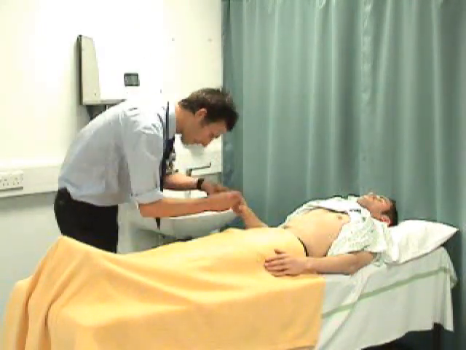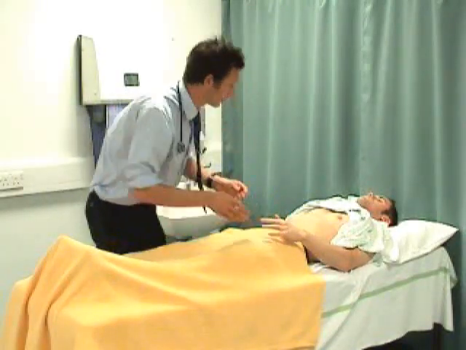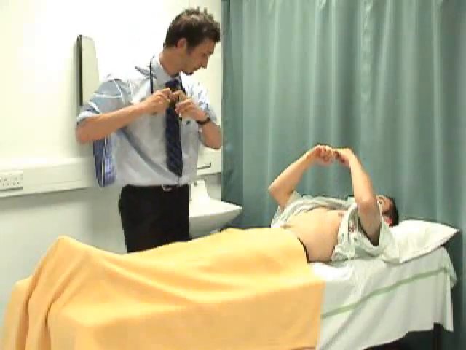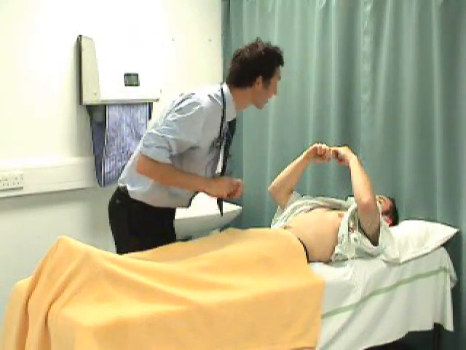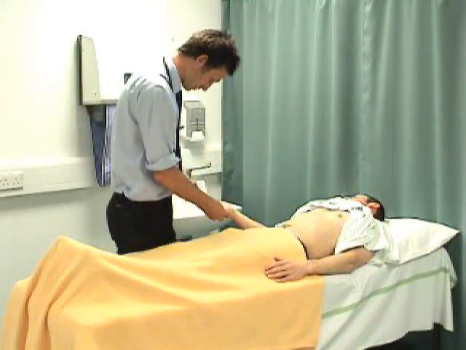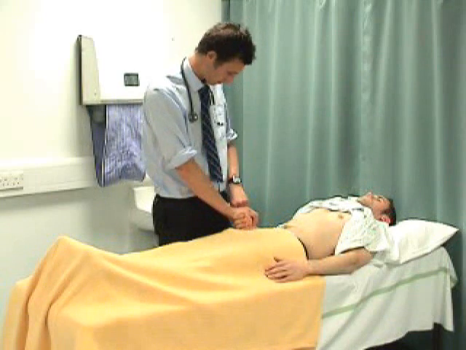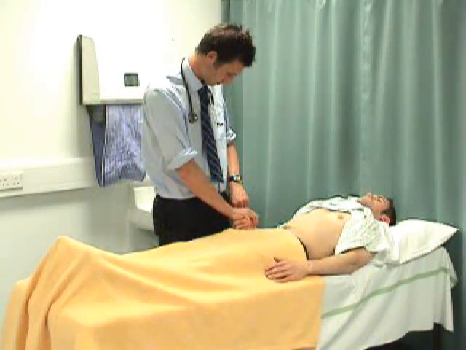Moving on to the specifics, look in the hands for a loss of the angle of the nail bed or a boggy feeling. This is indicative of clubbing. Next, examine the palms of the patient, looking for signs of Dupuytren's contracture or palmar erythema. A gross assessment of the pulse at this point may be advisable.